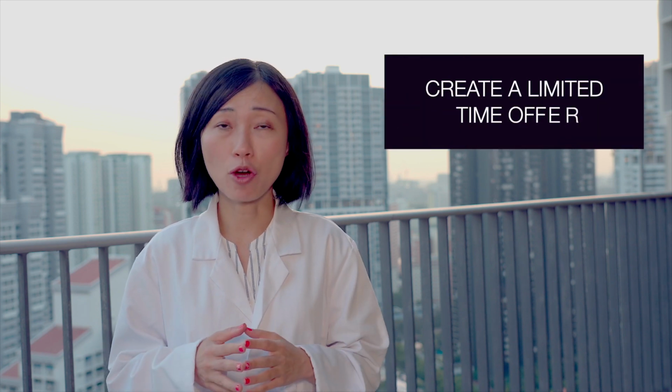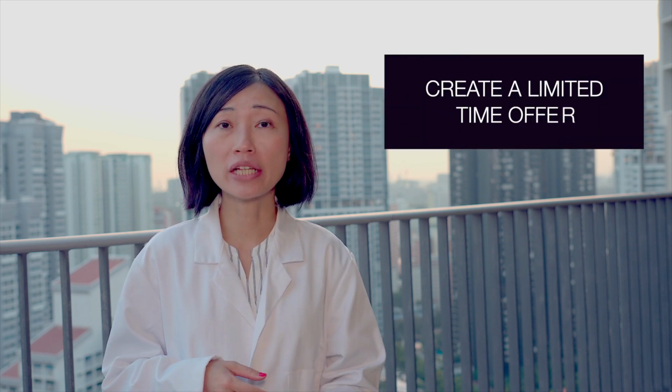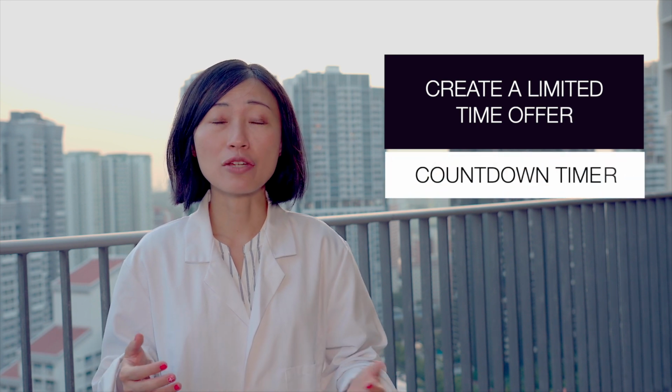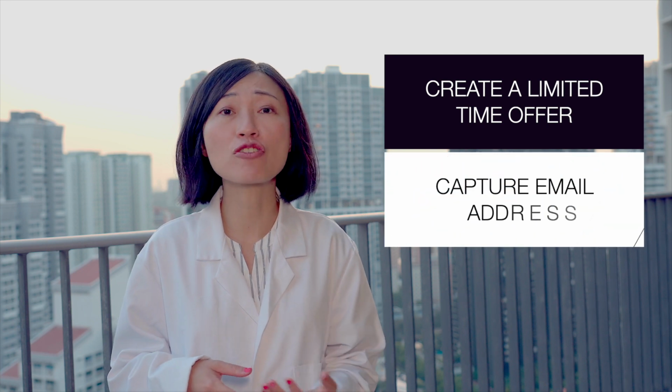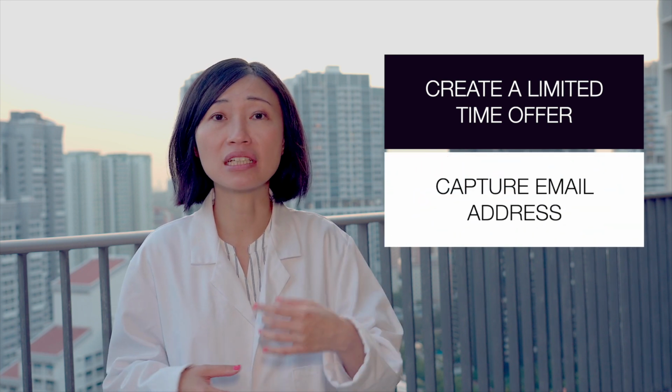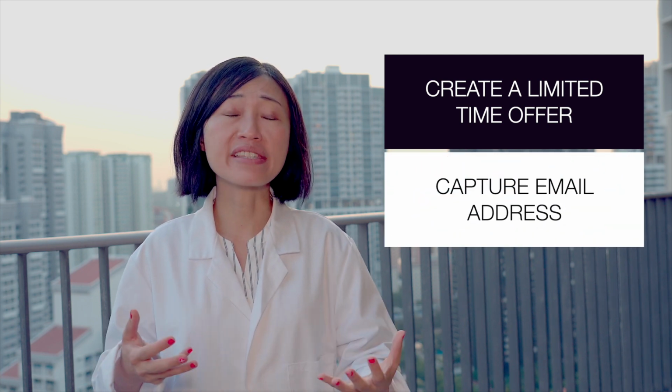Method number 4, offering a limited time offer. Maybe you could have a clock counting down, telling them that you have a special discount that lasts until midnight. Or if you can capture their email address, you can also send them limited time offers, so they'll be more incentivized and encouraged to buy certain items that they actually need, pushing them to make a purchase decision.